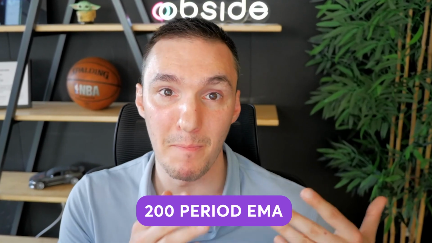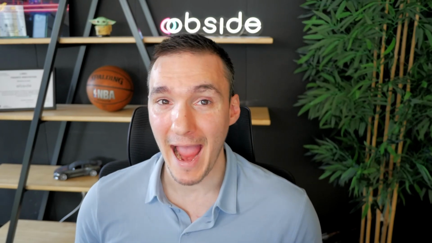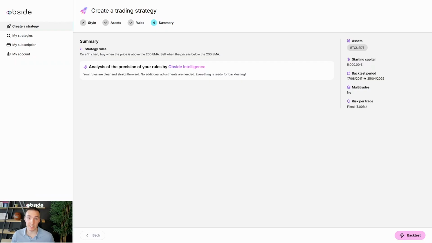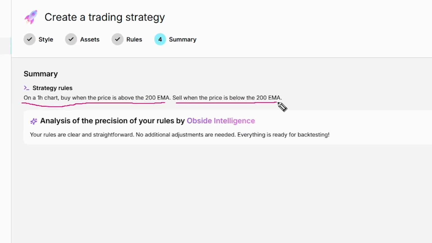I know that instead of using the MACD or the beep boop or whatever, a lot of traders use the 200 period EMA to have a bias. When price is above the 200 EMA, they're only looking for longs, and when price is below the 200 EMA, they're only looking for shorts. But does the 200 EMA actually do a better job than the beep boop? So I made another test using the following rules. On a 1 hour chart, buy when the price is above the 200 EMA and sell when the price is below the 200 EMA. Is it better?